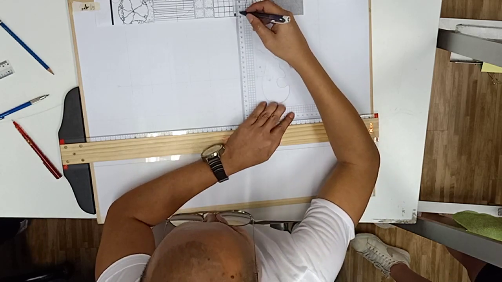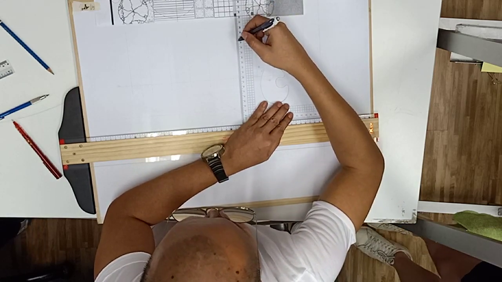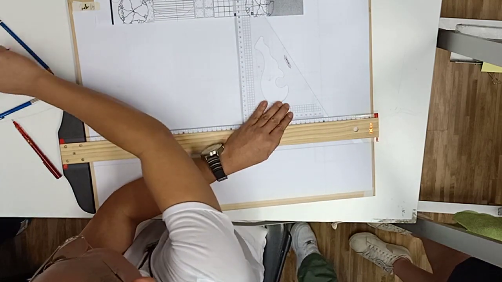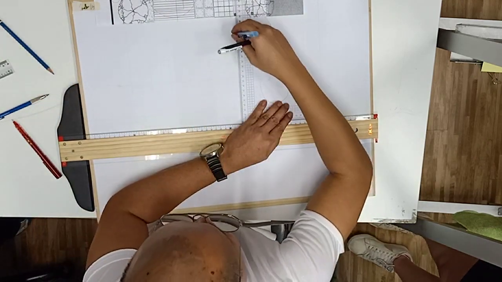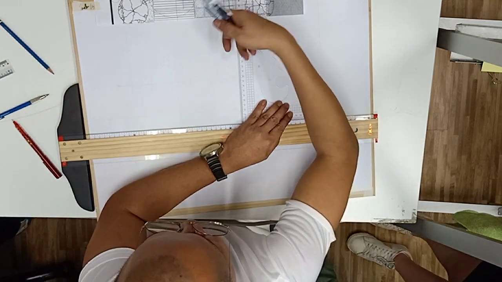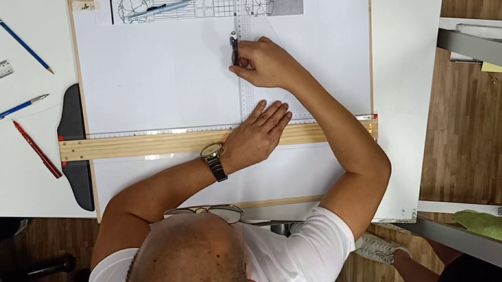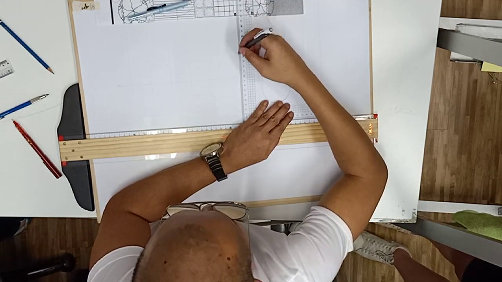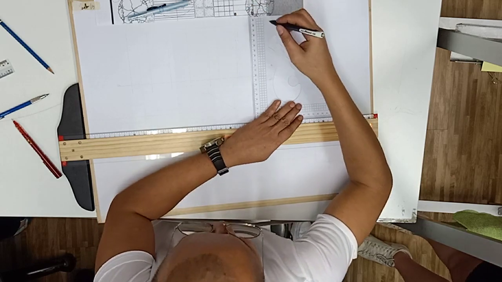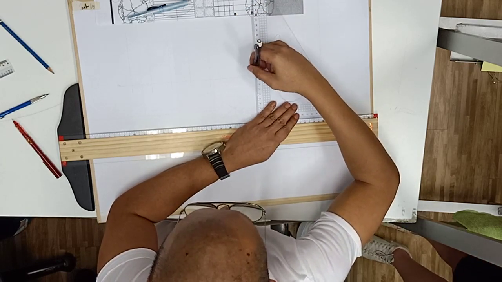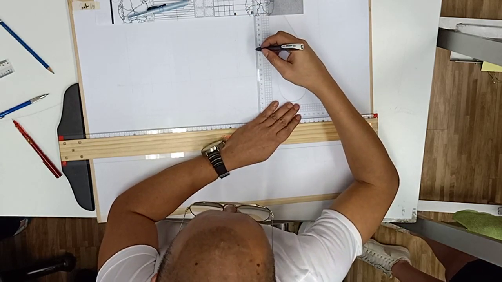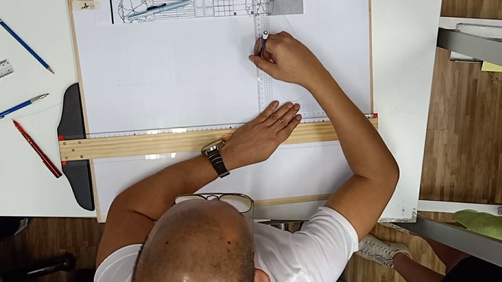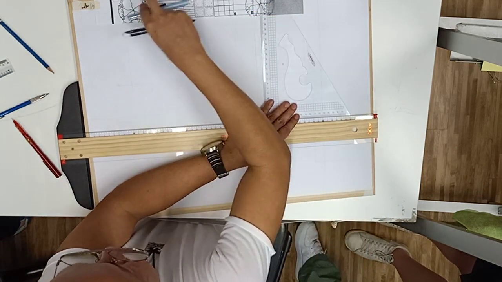Now, this one also. Sorry, the trellis is here, and then after that, that's the column, and then there's another column here, and then you have that. Okay?